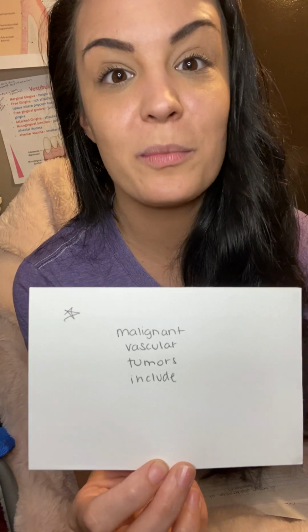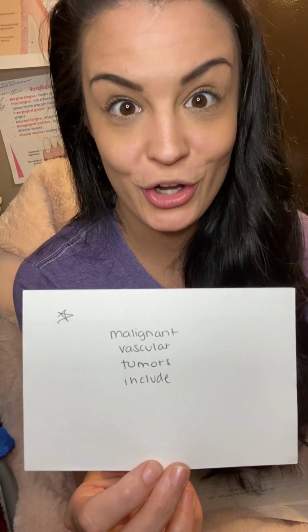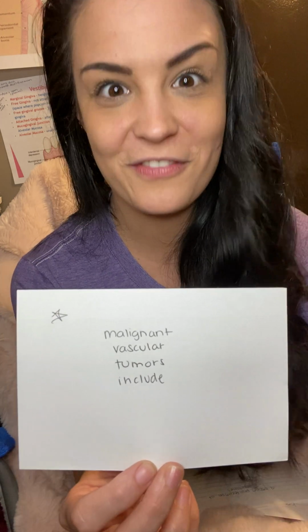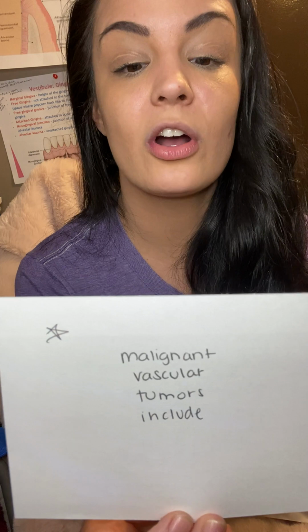Oh my goodness. No, I think it was just angiosarcoma for blood vessels. Yep. Angiosarcoma for blood vessels. And then lymphangiosarcoma for lymph vessels. Did I say that right? Blood vessels, lymph vessels.